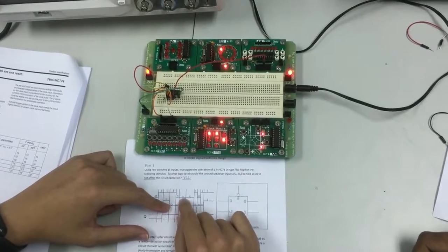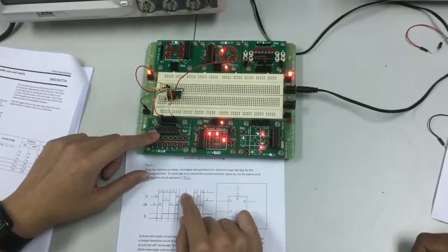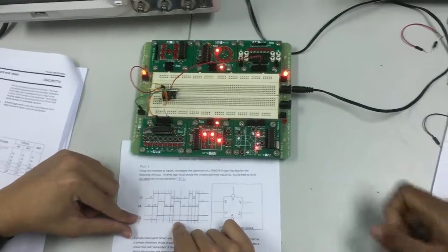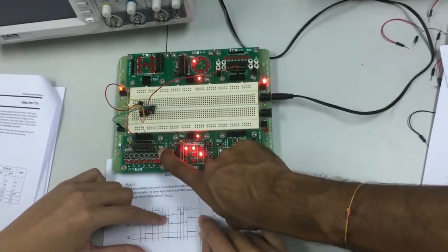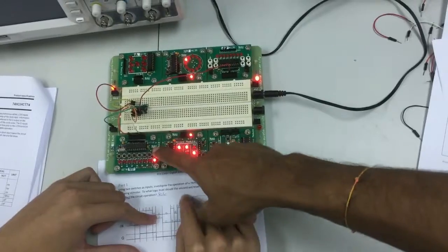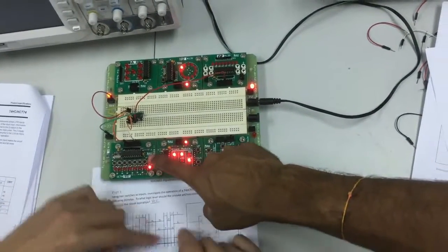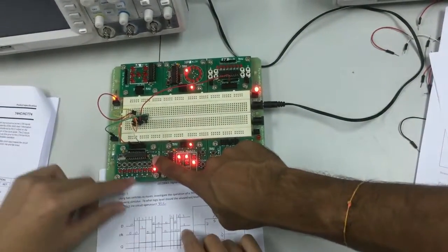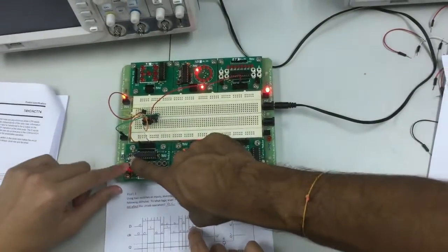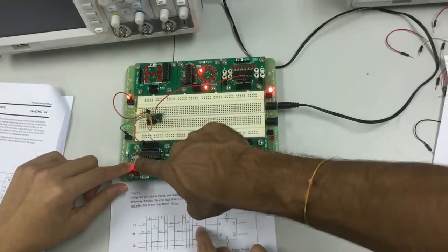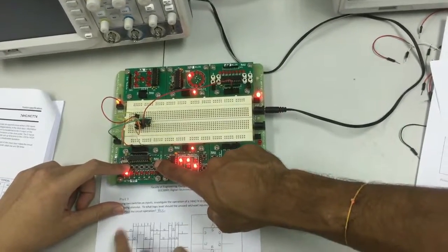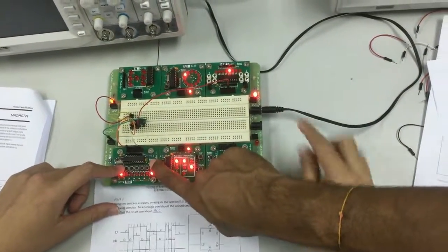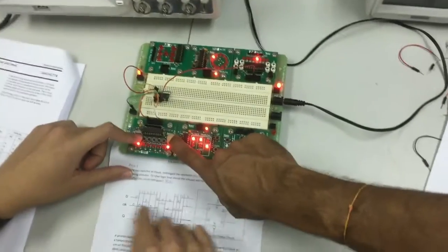The clock changes from 0 to 1, but now D is 0, so Q will still be 0. It is the same for the other cases until here, where D changes to 1 again. Now D is 1, clock is 1, so Q lights up as expected.